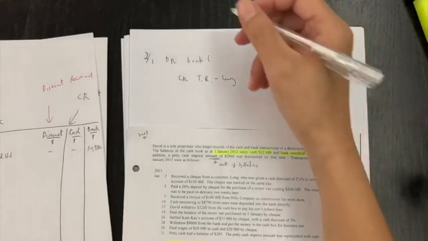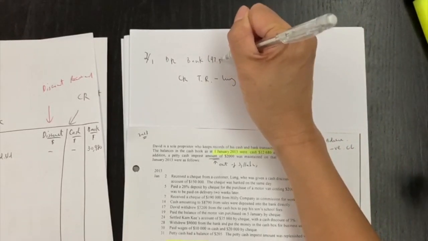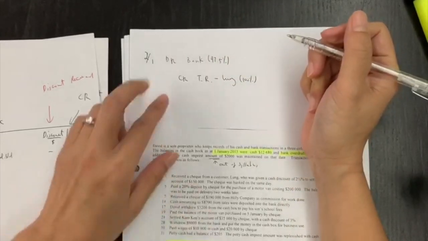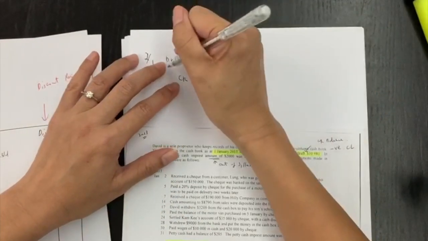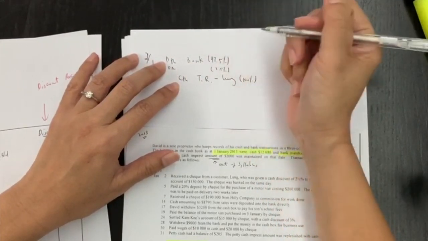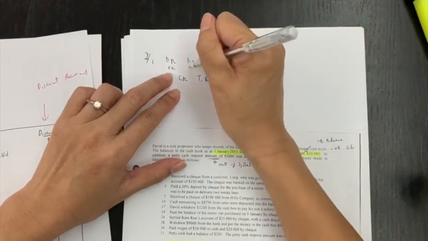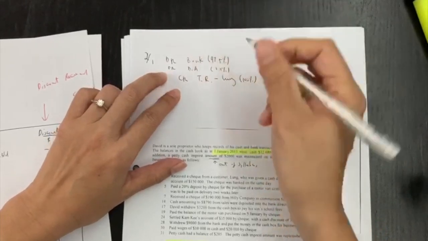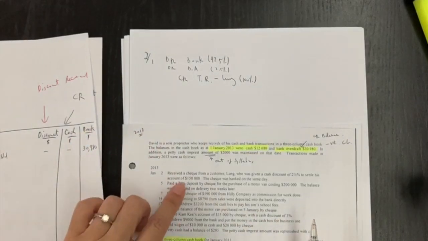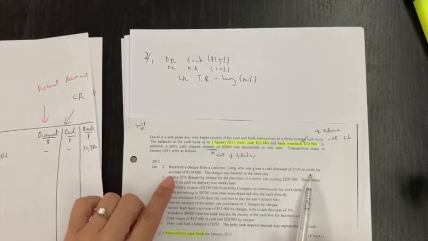Oh, that will be 97.5%, and this is 100%. Therefore, you can see the debit side is smaller, so we debit this 2.5%. Remember, what is this? A debit item, which is discount allowed from trade receivable or debtors.